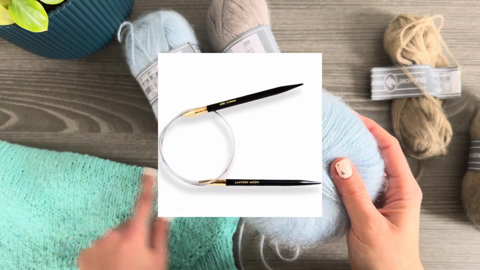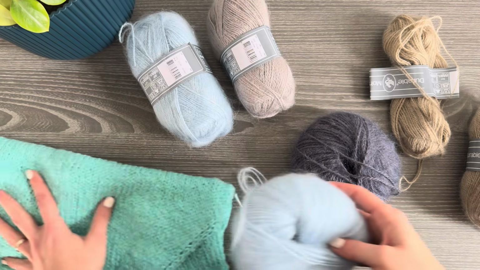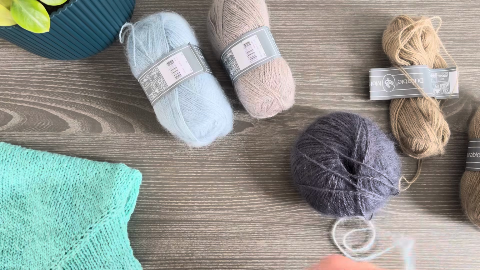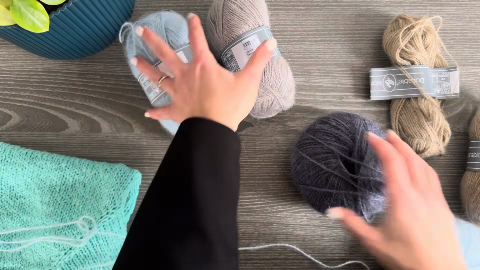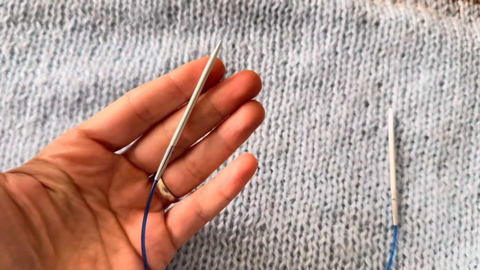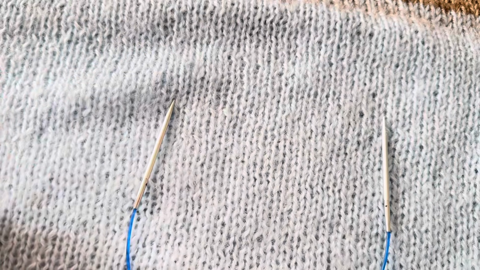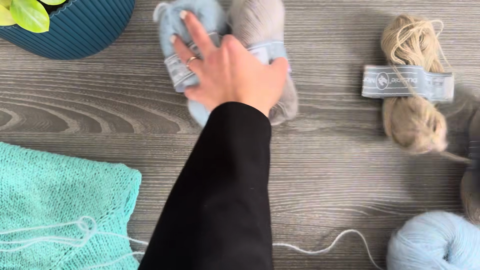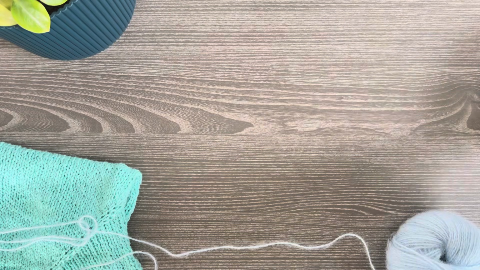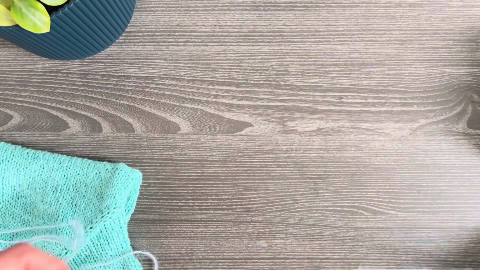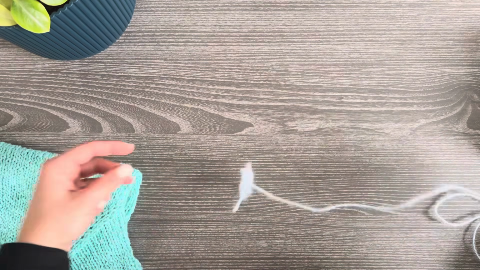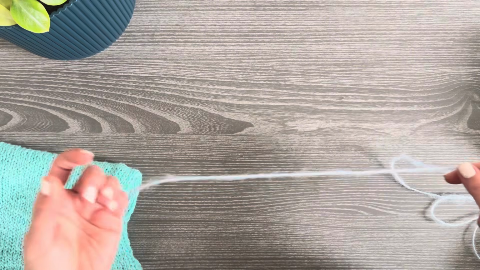Then as needles, I was using 5mm needles from Lantern Moon. But for the sleeves and collar, I use these mini needles. They are from Knit Pro Mini Bouquet. So now let's just begin working with our back panel or top back panel.